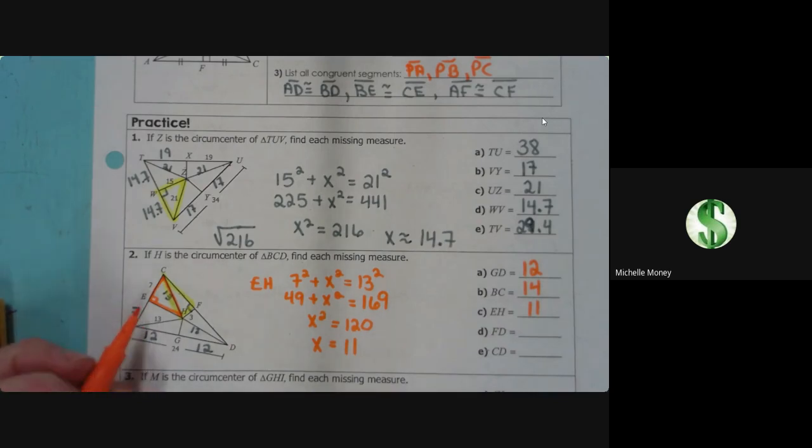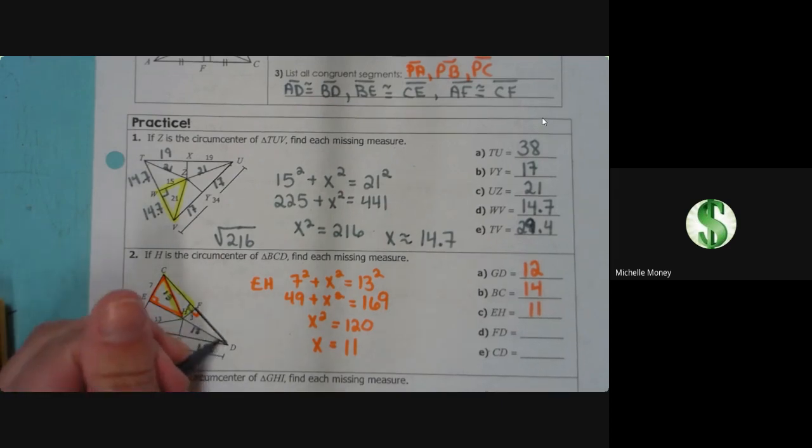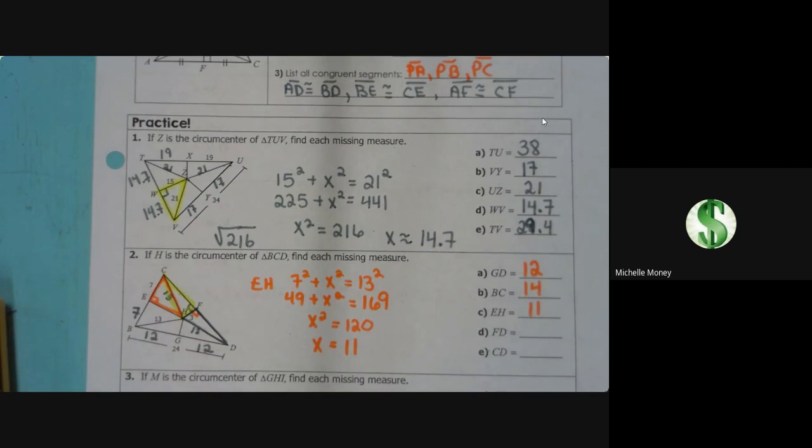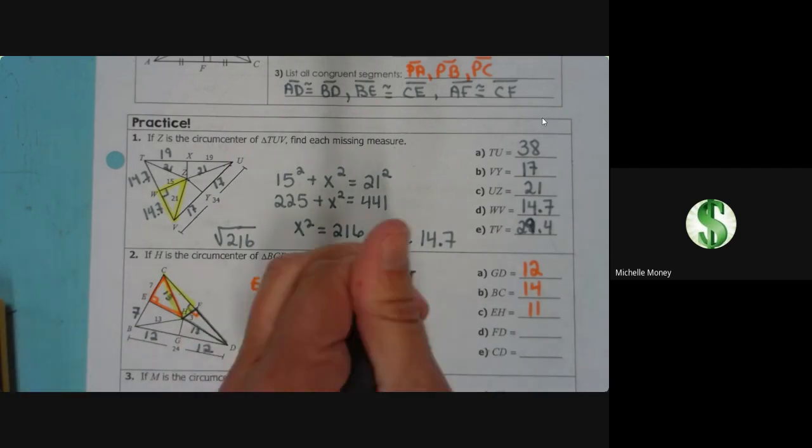All right, next it asks us what FD is. Wouldn't that be 24? Or wouldn't that be 12? Nope. We've got another right triangle right here. This is a different color. So that's going to be for FD.